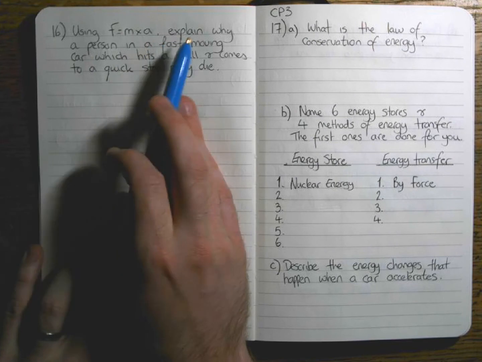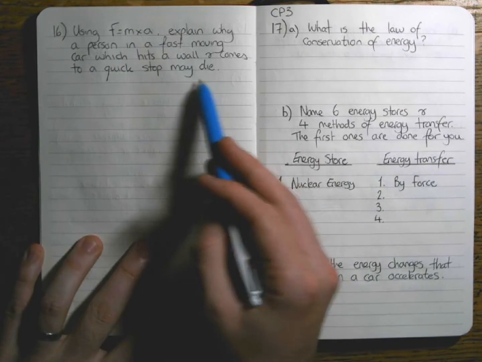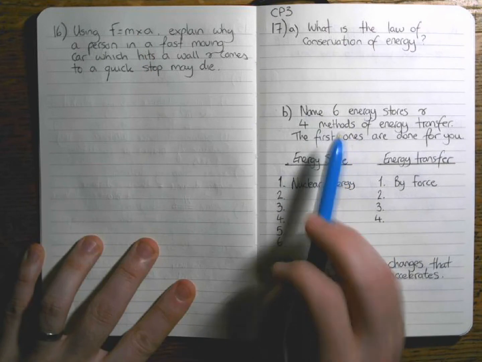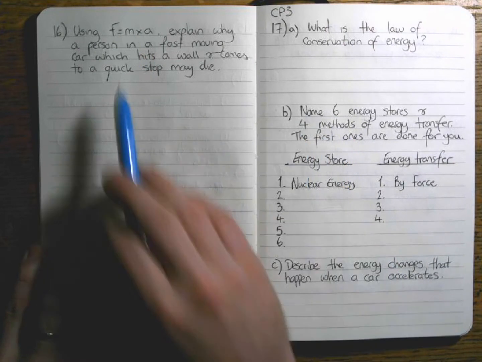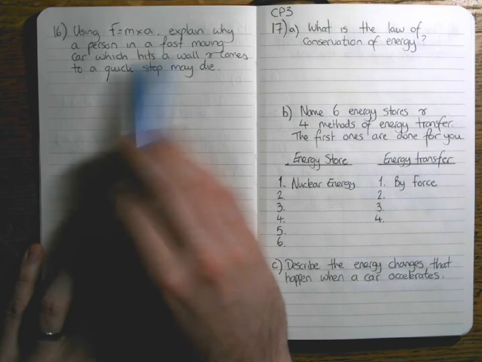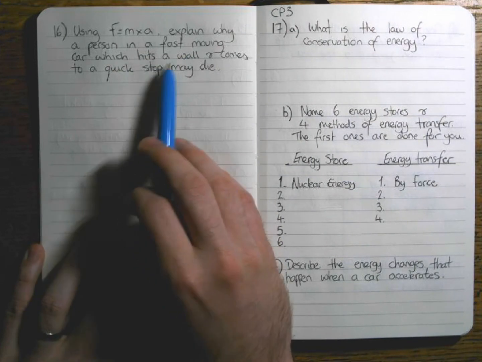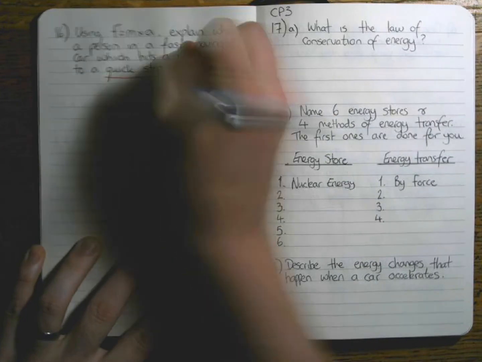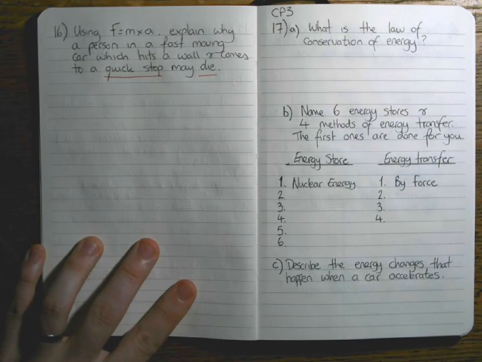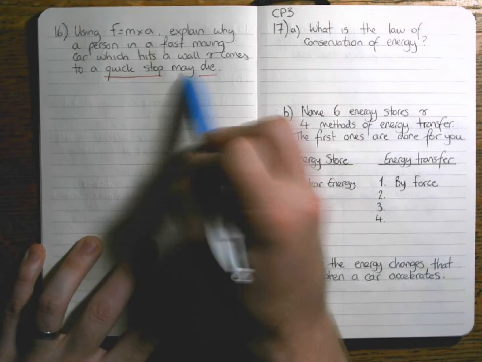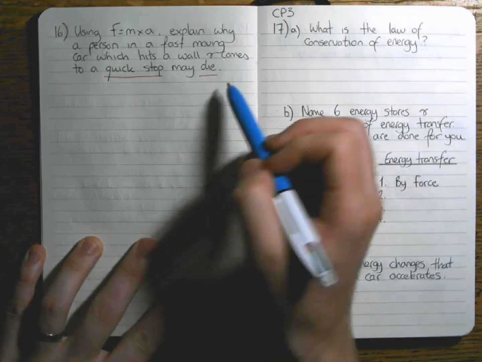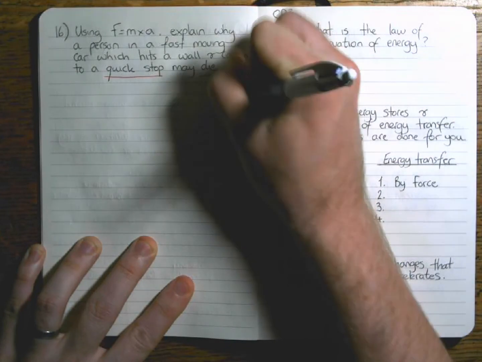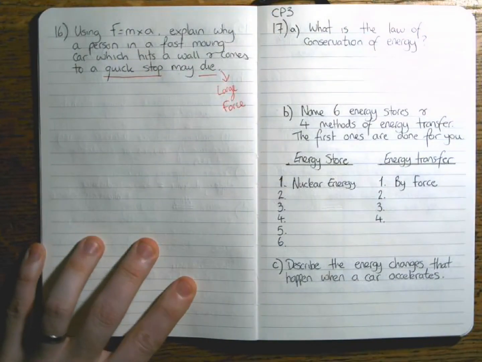What's important here is to change the wording of the question so that it makes more sense to this equation. Using F equals ma, explain why a person in a fast moving car which hits a wall and comes to a quick stop may die. So we can think about what this means. If someone's going to die in a car accident, it's because there must have been a large force acting on them.